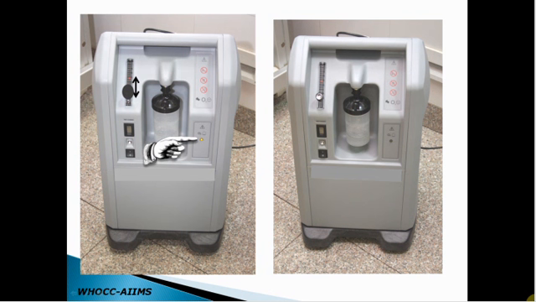This light will be on till the desired concentration of oxygen is achieved, which in most concentrators is nearly 90 to 93%, after which the light goes off. Every manufacturer has its own way of showing the achieved desired concentration. In some concentrators, this yellow light will become green after achieving the desired concentration.